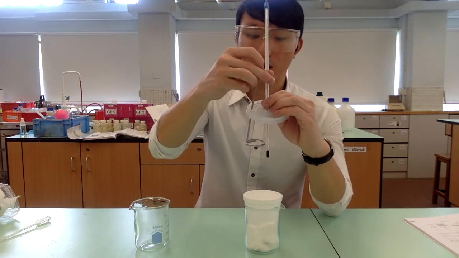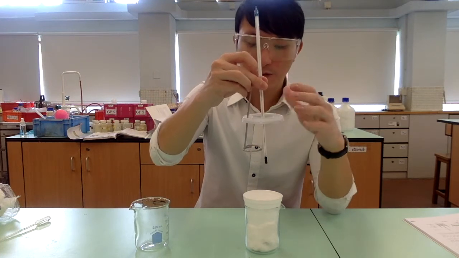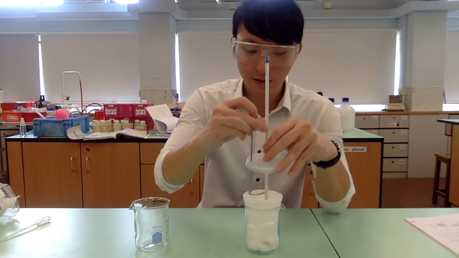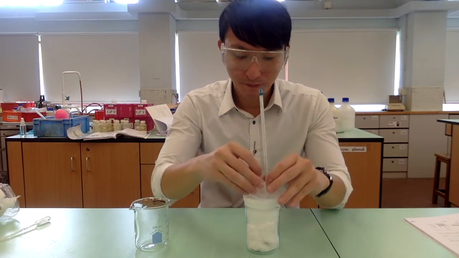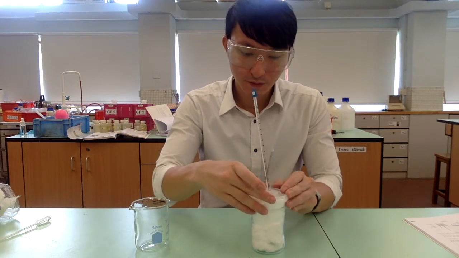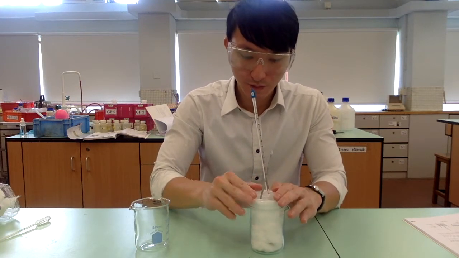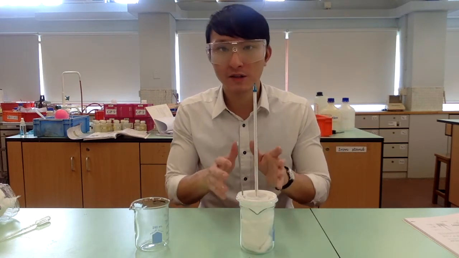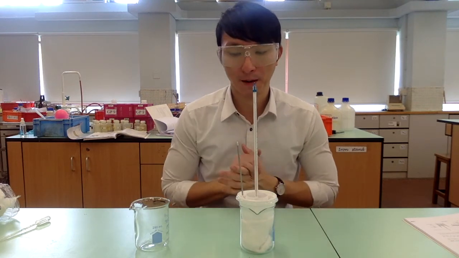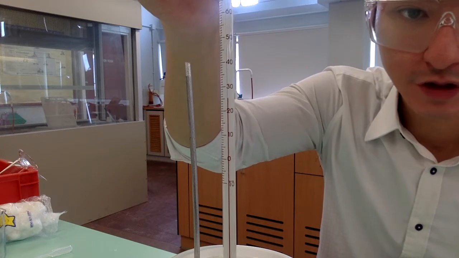Then we are going to cover the polystyrene cup with the lid. Monitor the hydrochloric acid until you get a constant temperature. Record the initial temperature.